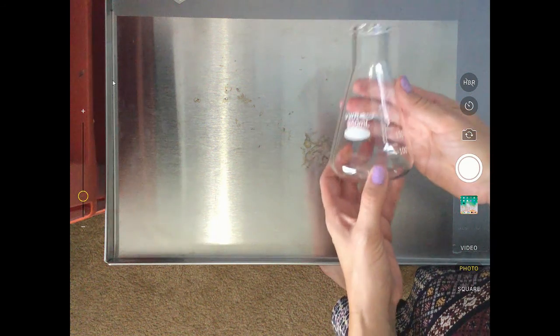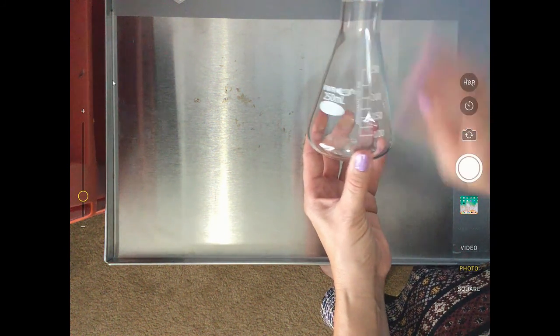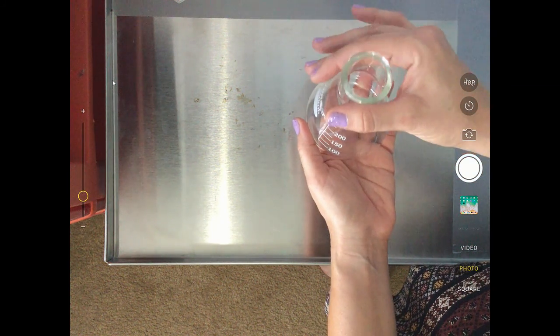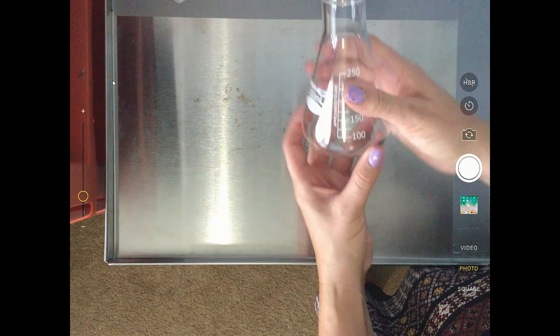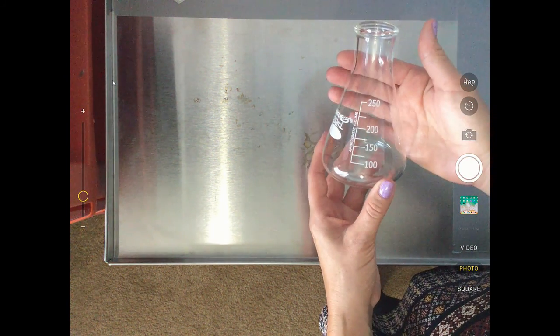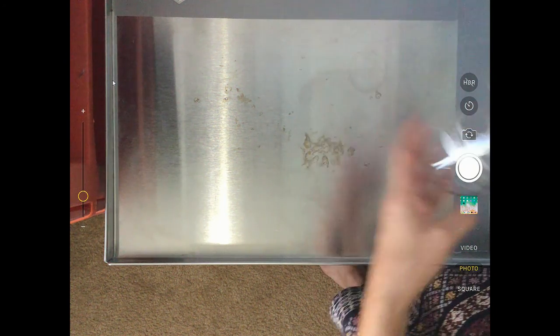A lot of times when you see mad scientist videos about Erlenmeyer flasks, people say, oh, look at what's in that beaker. This is an Erlenmeyer flask. It is shaped differently. It's got more of a triangular base, but it is also three-dimensional. It is also what we use to hold liquids, and it has also got measurements on the sides.